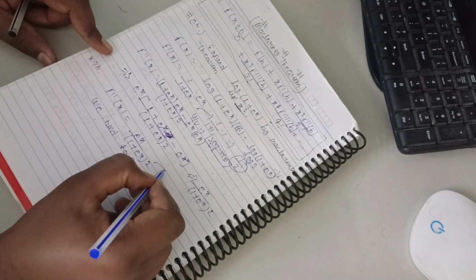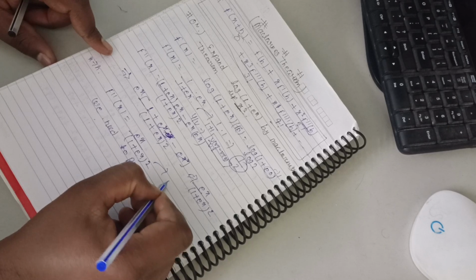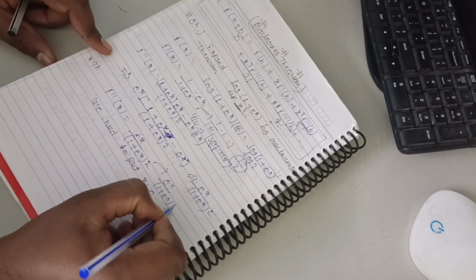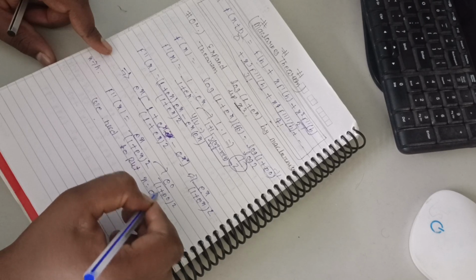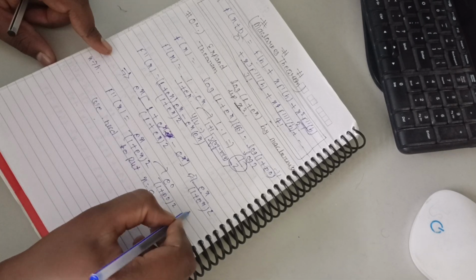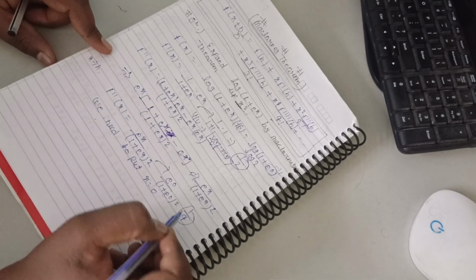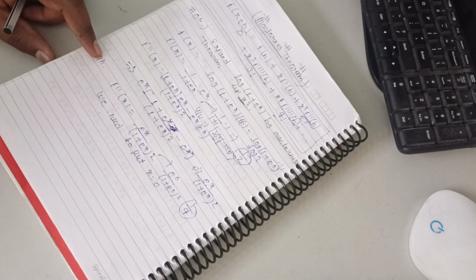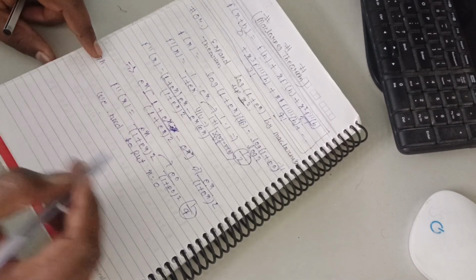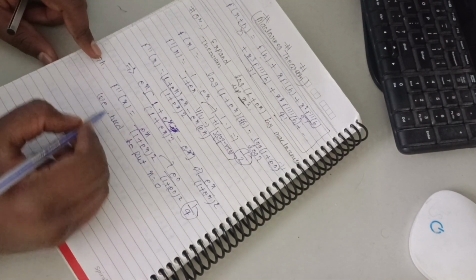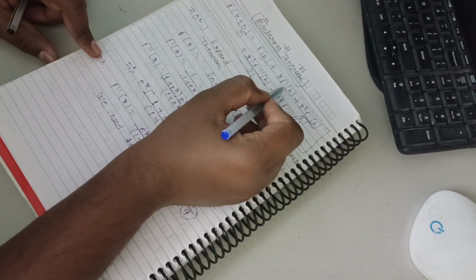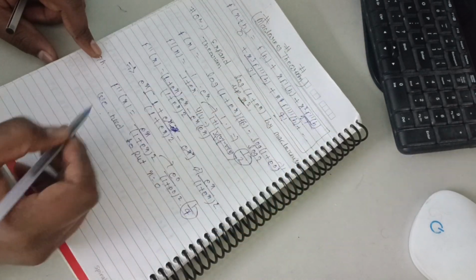and this will be e to the power 0 upon 1 plus e to the power 0 whole square, means 1 plus 1, 2 to the power 2 is 4, 1 upon 4. Okay, so now we will simply put in place of f h, f dash h, f double dash h.